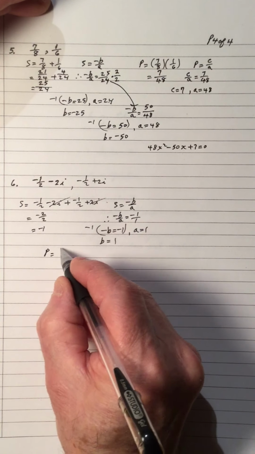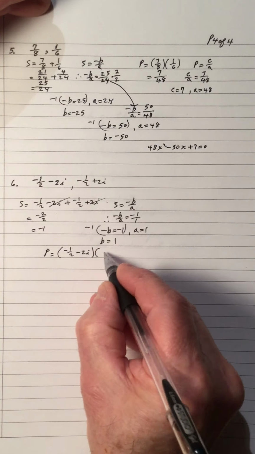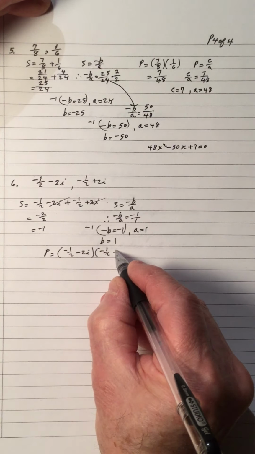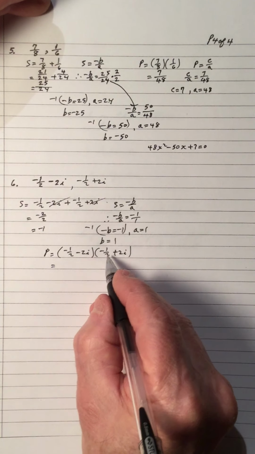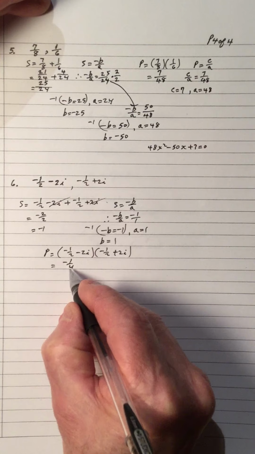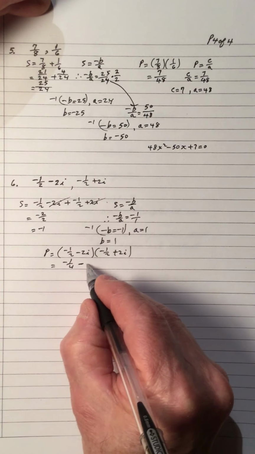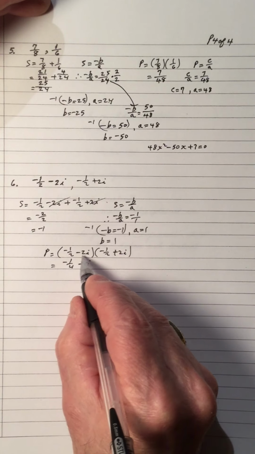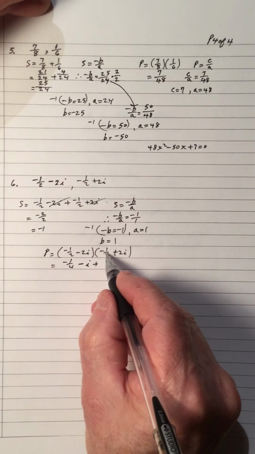The product of the roots is negative a half minus 2i times negative a half plus 2i. So negative a half times negative a half is negative 1/4. Negative times positive is negative. A half of 2 is 1. So there's an i. Negative i times the negative a half is a positive. 2 times a half is 1.